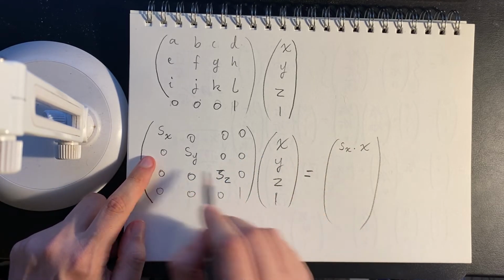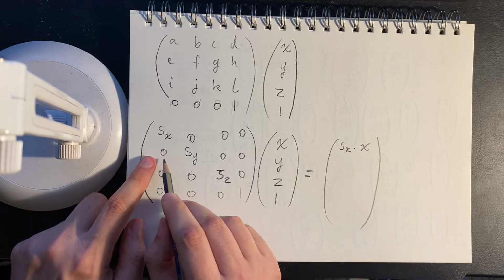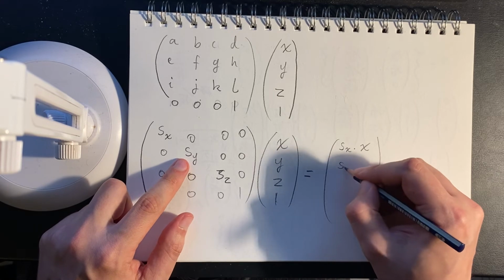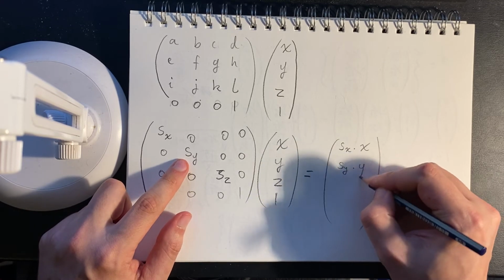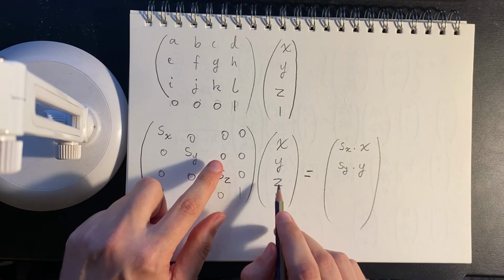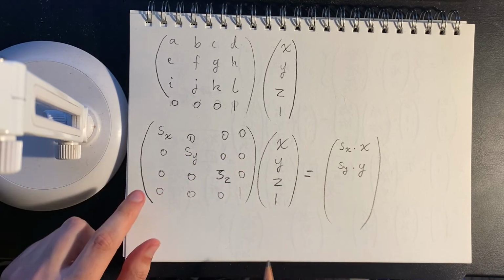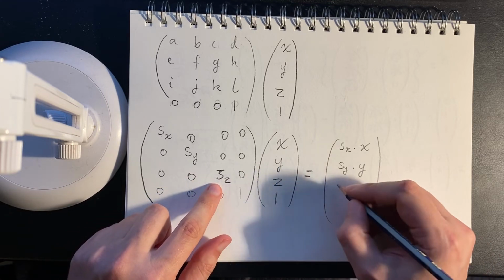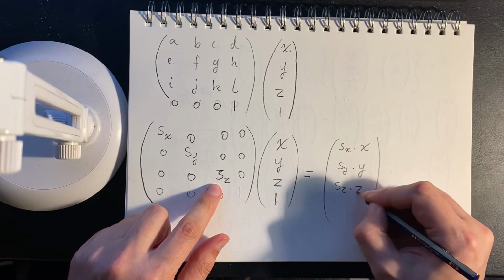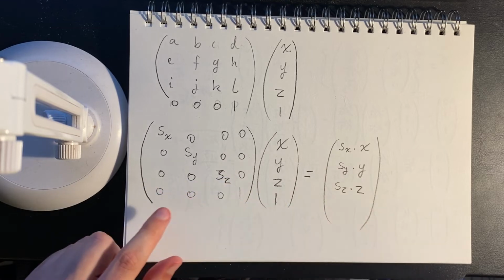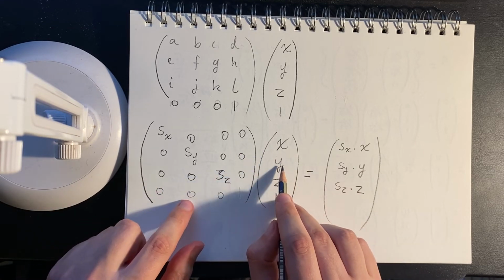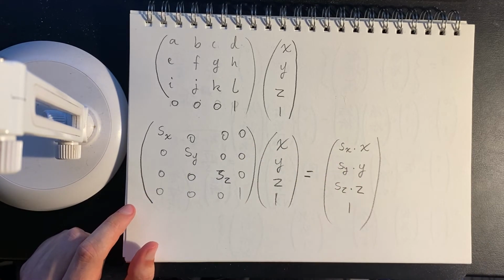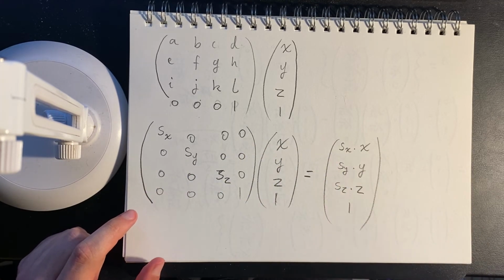Then for the second row, we have 0 times x, no difference, scale factor y times the y coordinate, plus 0 times z, plus 0 times 1. And likewise, 0 times x, 0 times y, scale factor for z, and 0 times 1, and then 0, 0, 0, and 1 times 1. So remember, we always keep 1 in the w coordinate.